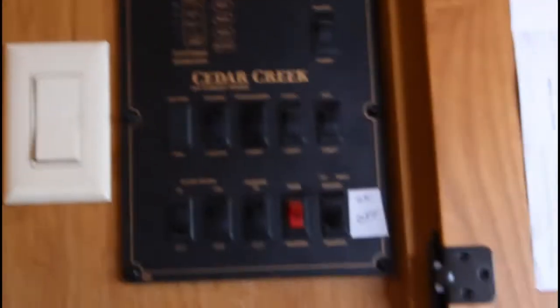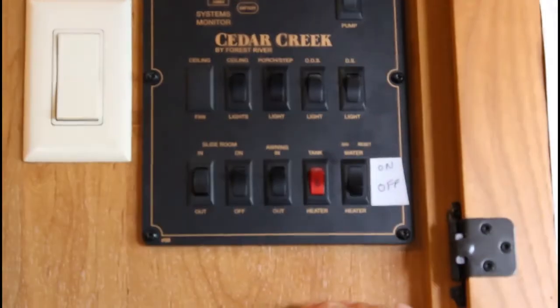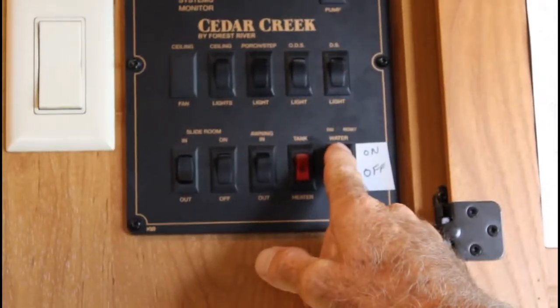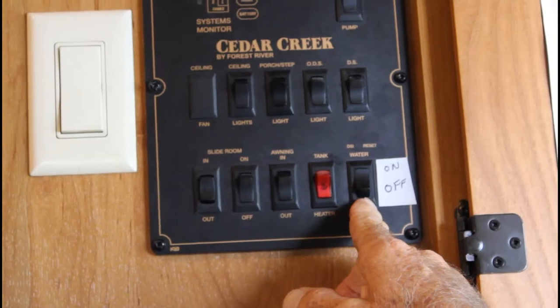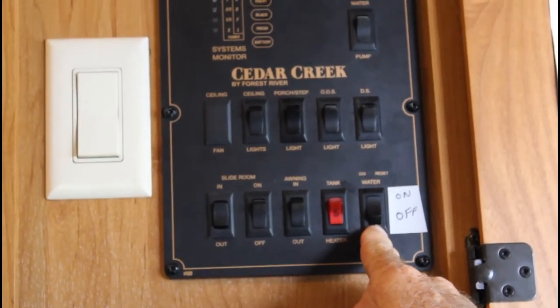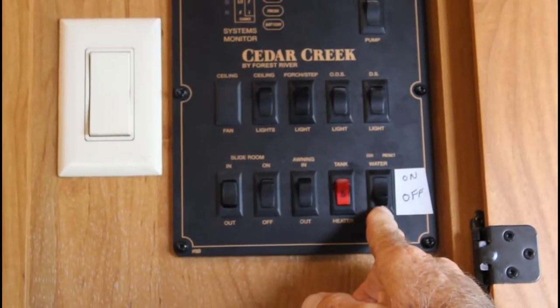The only other thing you got to worry about with this panel is the hot water heater. We keep it off when we're gone, so when you come here, make sure you flip it on. So on is up and off is down.